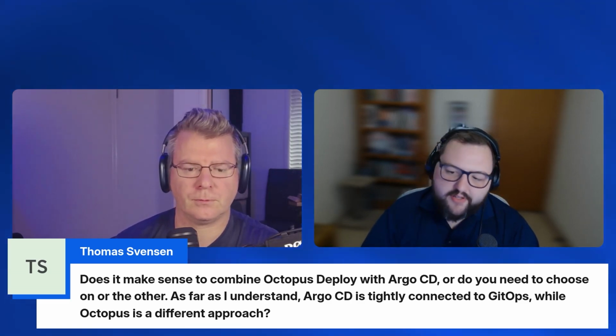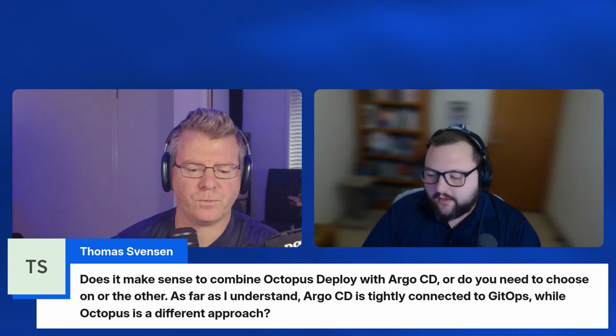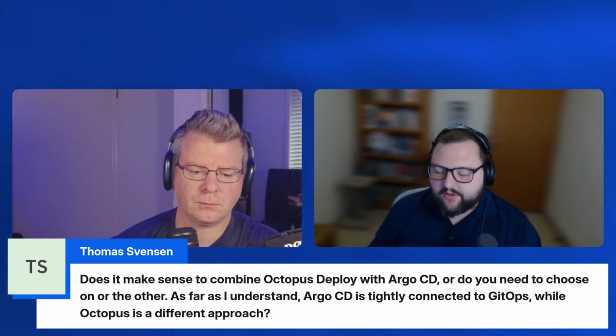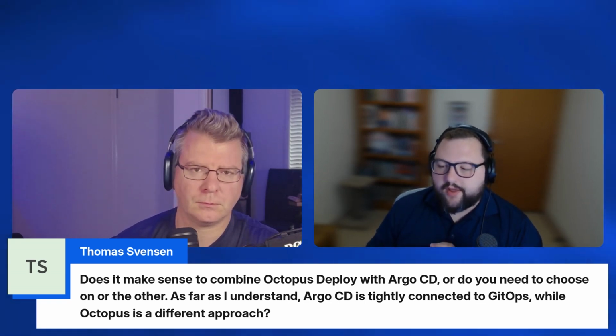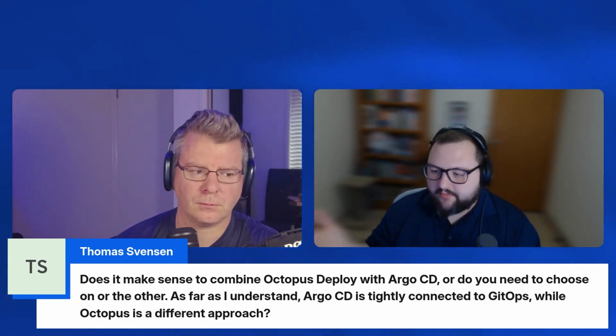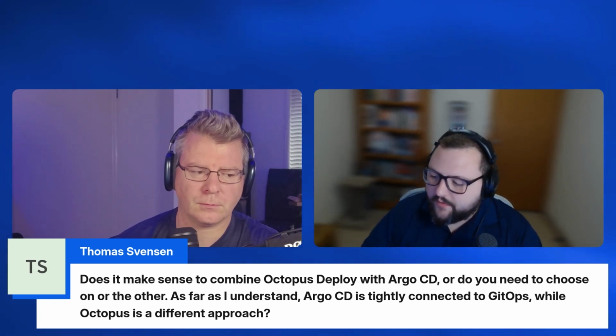Yeah, so Argo CD is GitOps, essentially. That's the only way that you can deploy. Octopus Deploy is a different approach. It uses pipelines. There's actually some discussion going around about how Octopus could work with Argo, especially as we work closer with the Codefresh team and deal with GitOps a lot more.